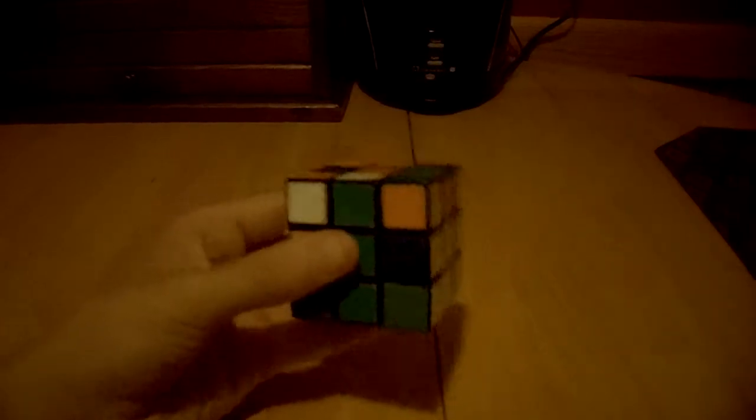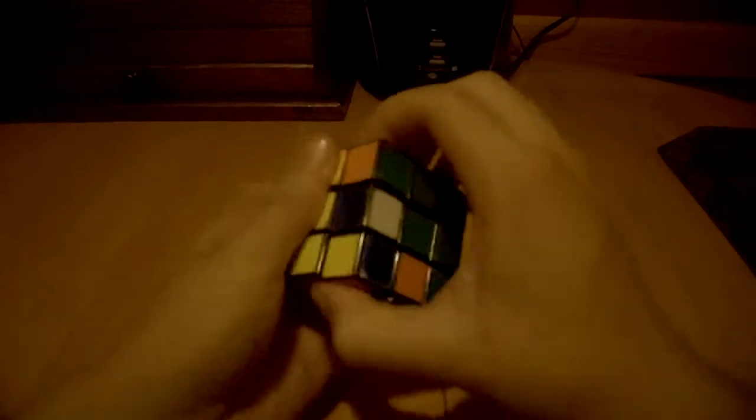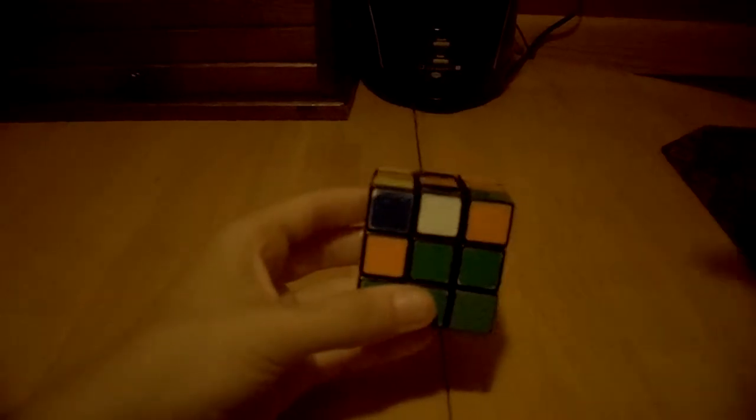So the algorithm for that is going to be up, right, up inverted, right inverted, up inverted, front inverted, up, front. So as you can see, those two switched. This one was put into here. Anyway, hold on. Back to the orange. Not putting this too much in order. Back to the orange, though.